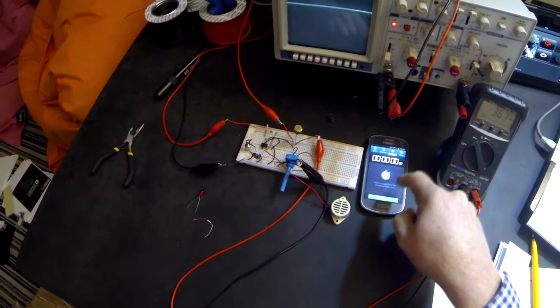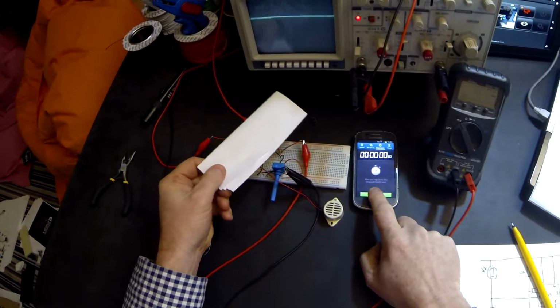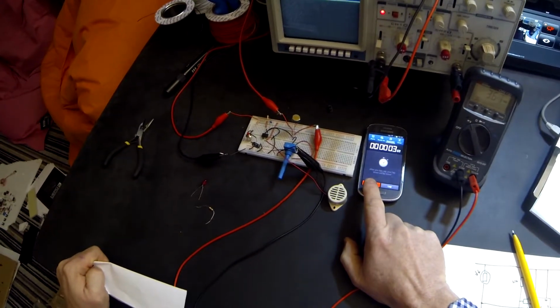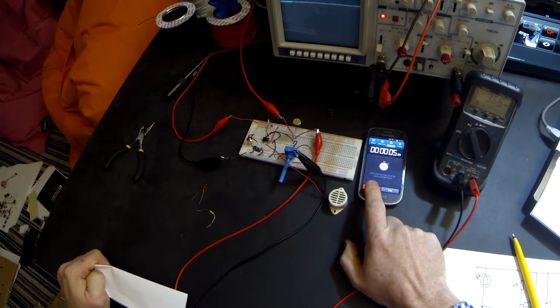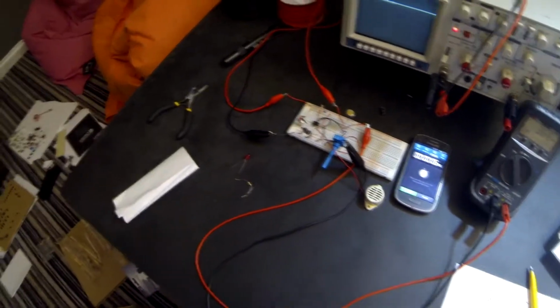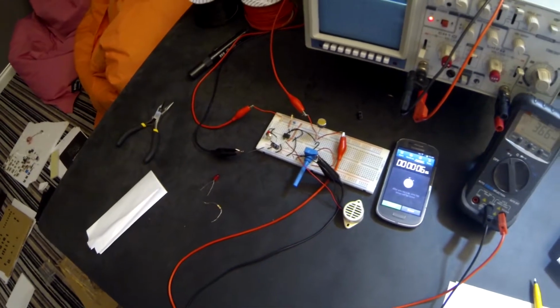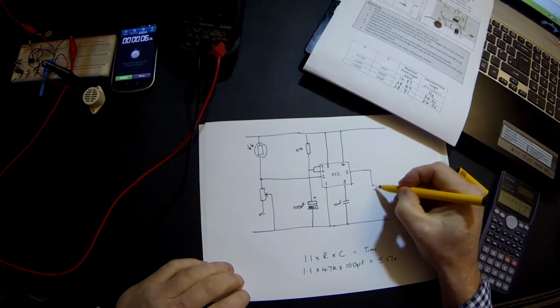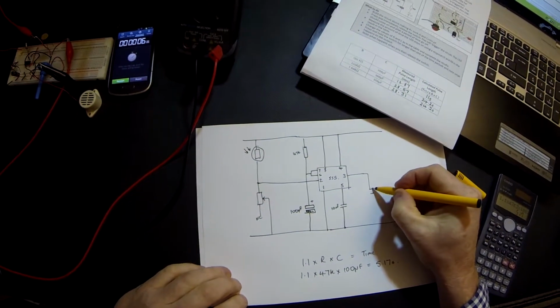Shall we quickly measure that? So are we ready? And I've measured that to be 6. I was probably a bit slow. So now we have a circuit that matches all of the criteria to do with our specification that we've been set.